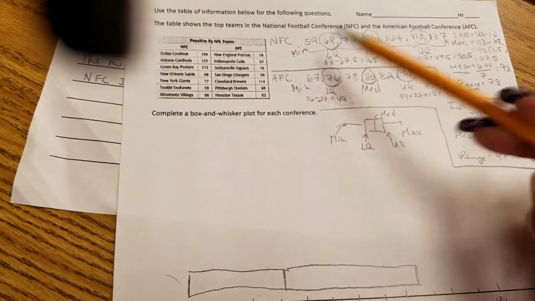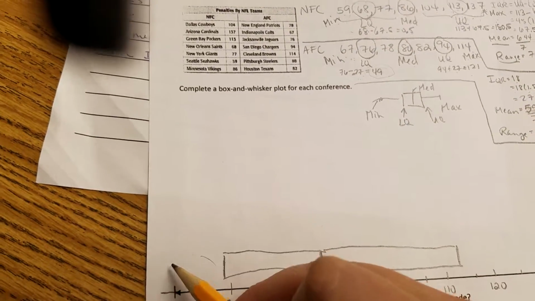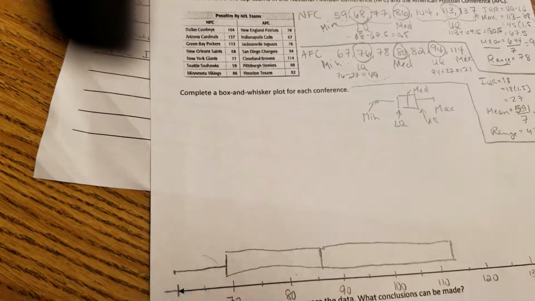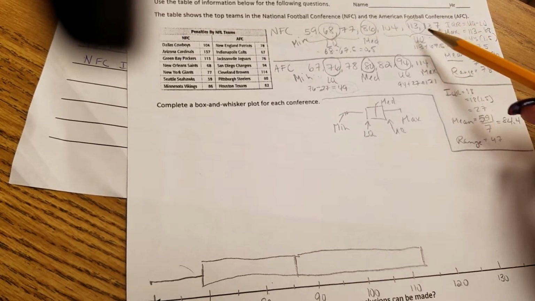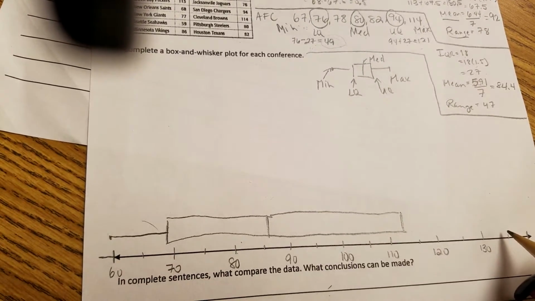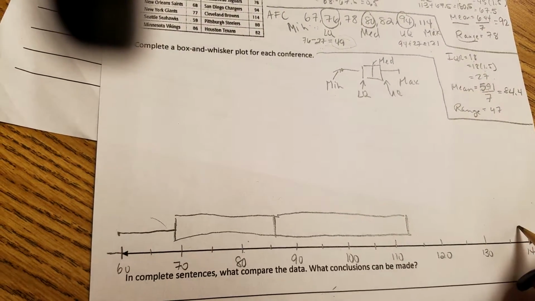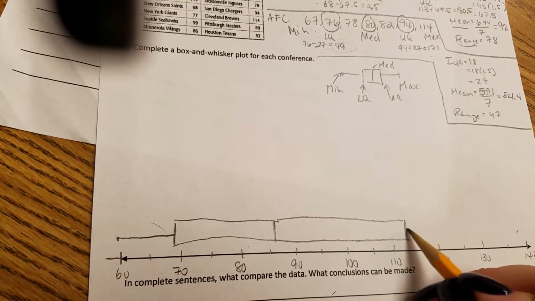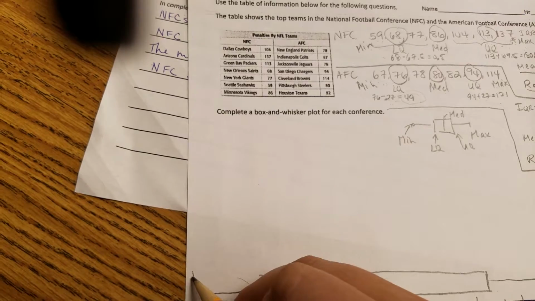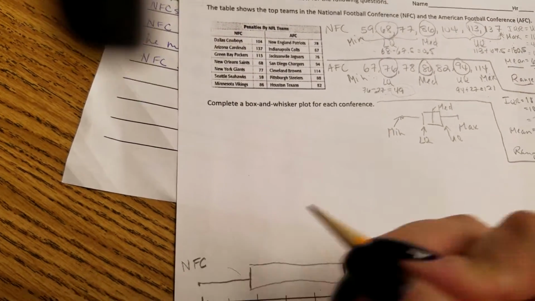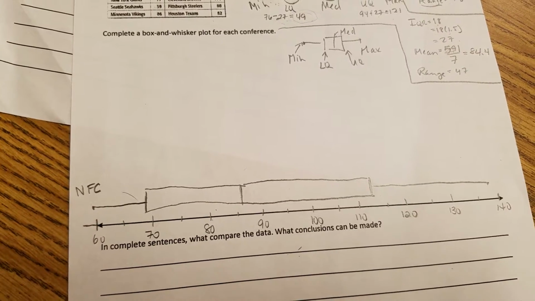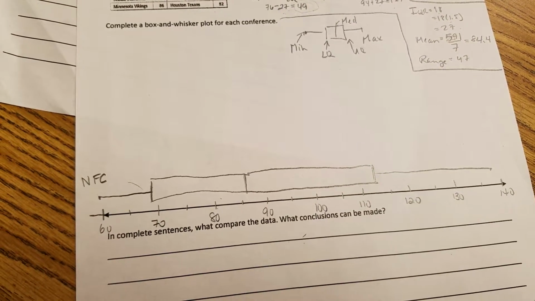My minimum is 59. So I'm going to graph that right under 60, connect my line. My maximum is 137, so I'm going to go all the way out here. So here's 135. 137 is about in the middle. Connect the line. This is my box and whisker for the NFC. What I'm going to do is put it on pause and graph the next one.